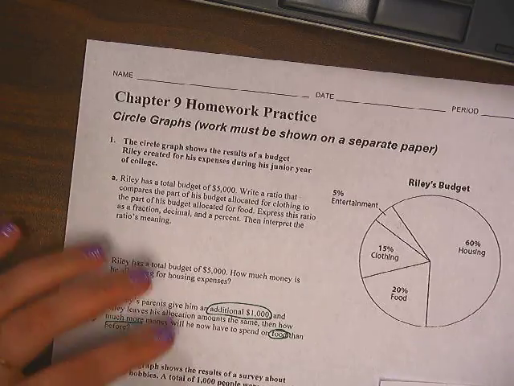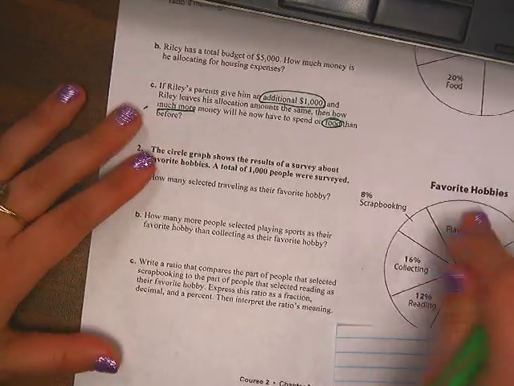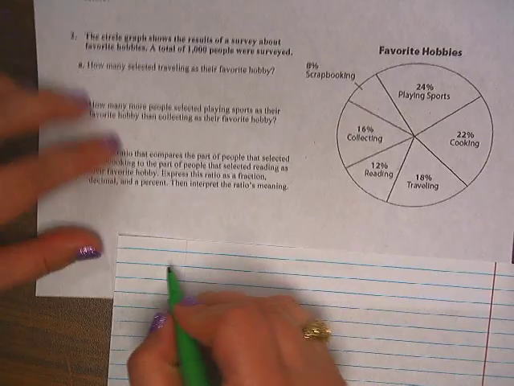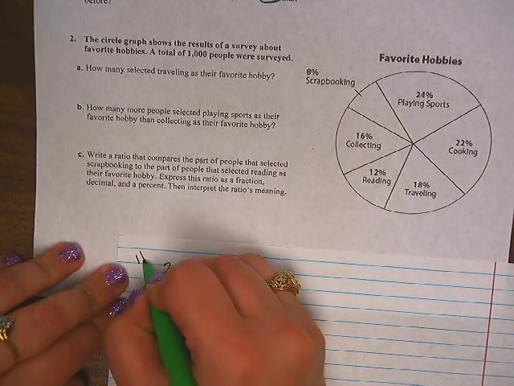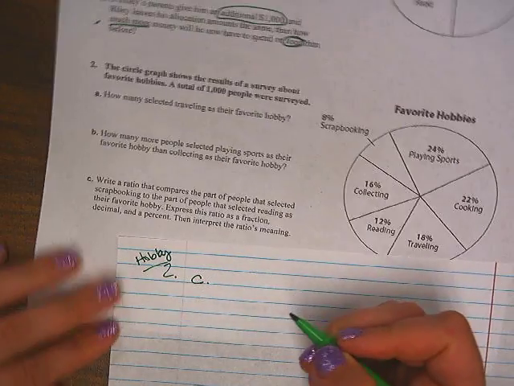Alright, we're looking at Chapter 9 Homework Practice, the side that talks about the budget. And we are looking at favorite hobbies down here at the bottom. And I'm going to look at Part C. So this is Question 2, Hobbies. I'm looking at Part C.